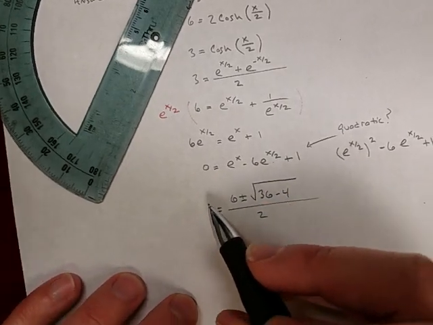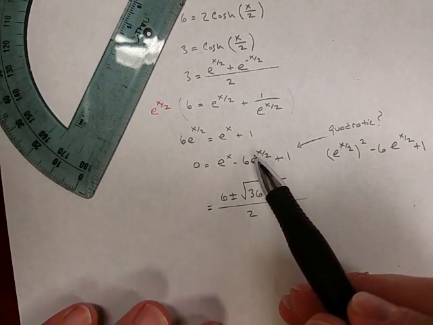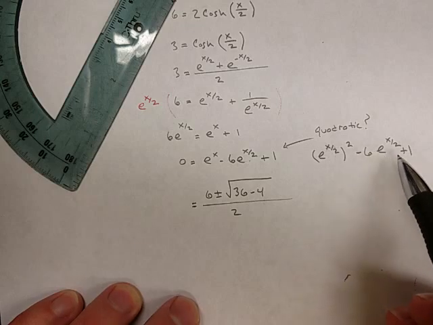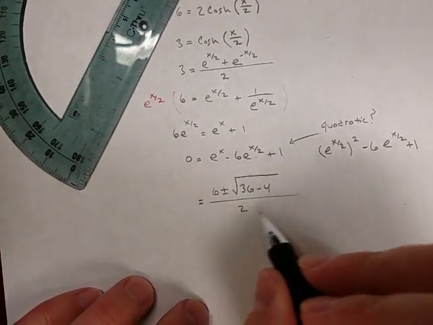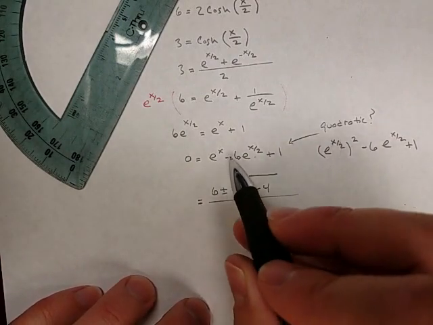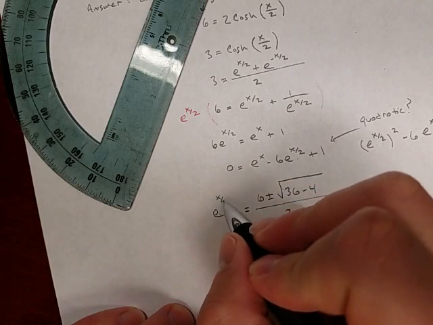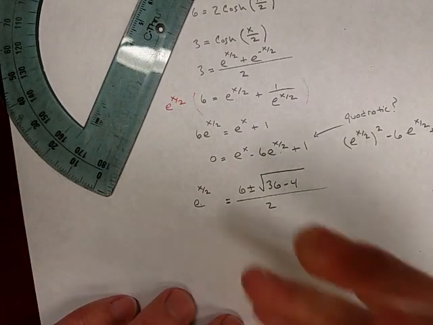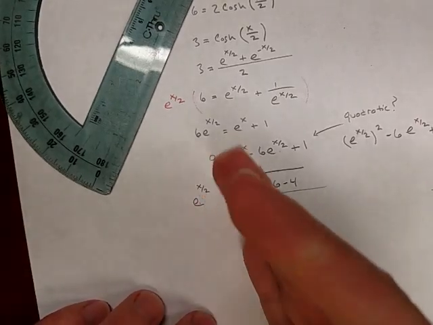But what goes over here doesn't give you the x necessarily. If it's quadratic, it gives you whatever is right here. So what this is giving me as an answer is what e to the x over 2 power is. Okay, so now we're here, and we'll break that down.